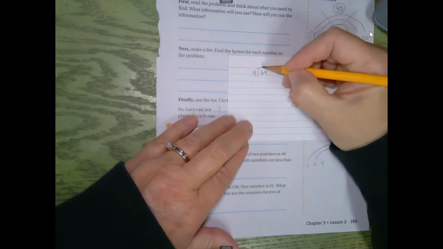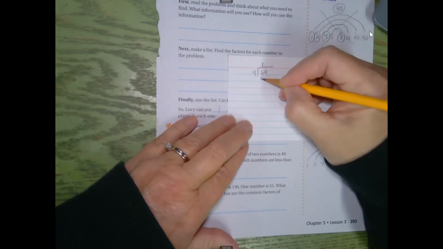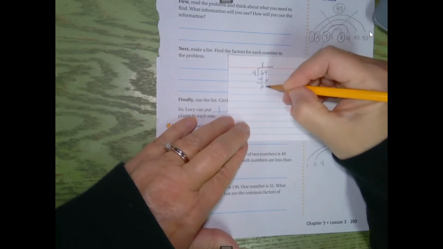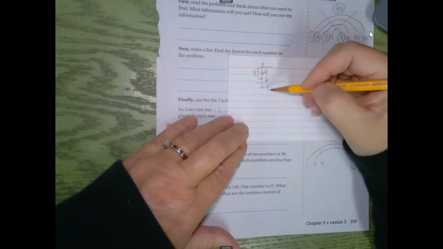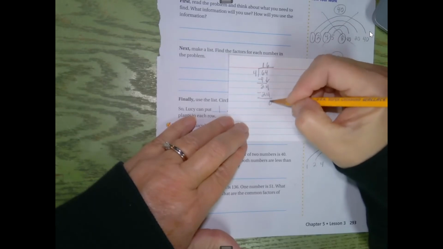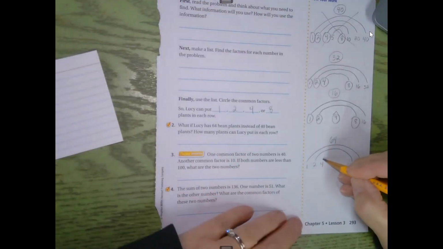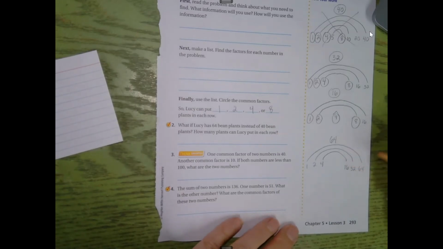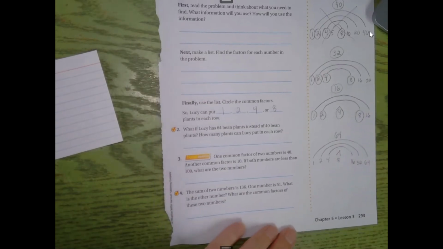4 can go into 6 one time. 1 times 4 is 4. Subtract and get 2. Bring down the 4. 4 goes into 24 6 times. All right, so we've got 4 times 16. All right, 5 can't fit evenly. 6, no, that's not going to fit. 7, how about 8? 8 times 8 went to the store to get a Nintendo 64.